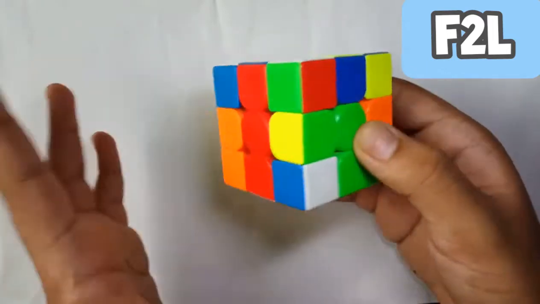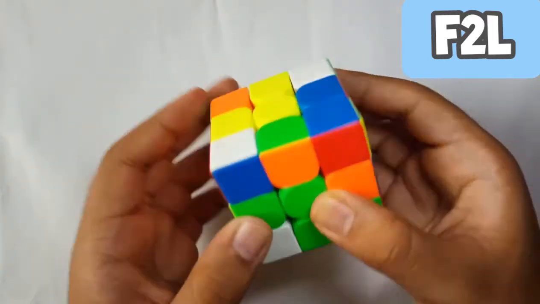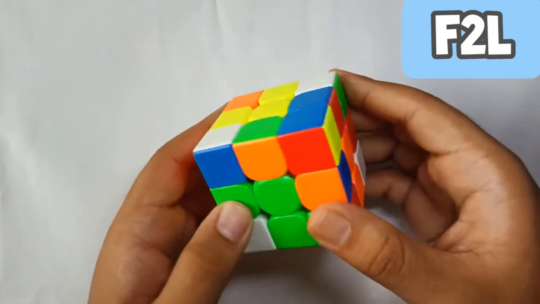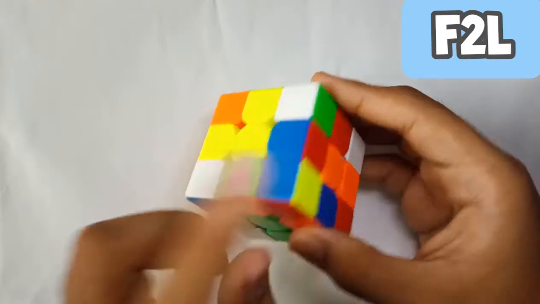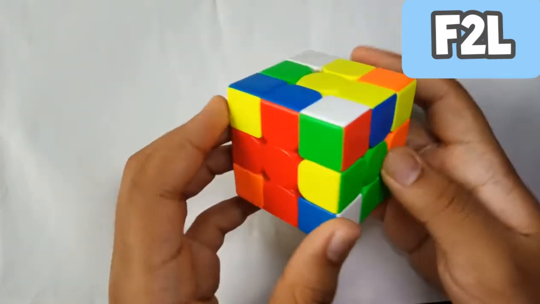Now sometimes you might have these things together, which makes things much harder. For this you just need to split them up using an empty pair like this. So now let's go for a full example on the F2L. We just start by splitting them up. Now we're going to solve this one.